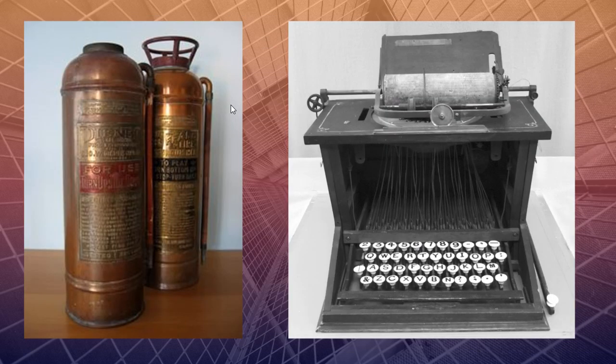During this time also, the fire extinguisher was invented in 1860, and the modern QWERTY typewriter by Christopher Latham Sholes, 1868. By the way, do you know why it's called a QWERTY typewriter? So that would be your assignment. Try to read about it.